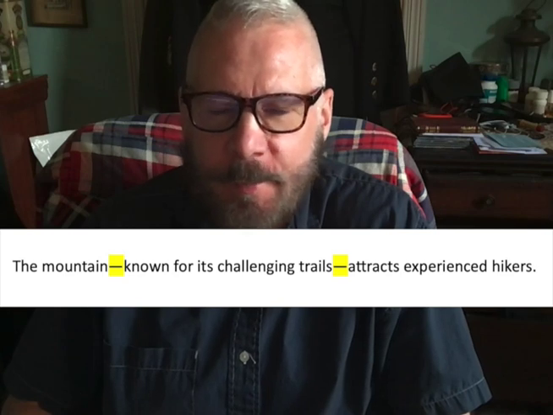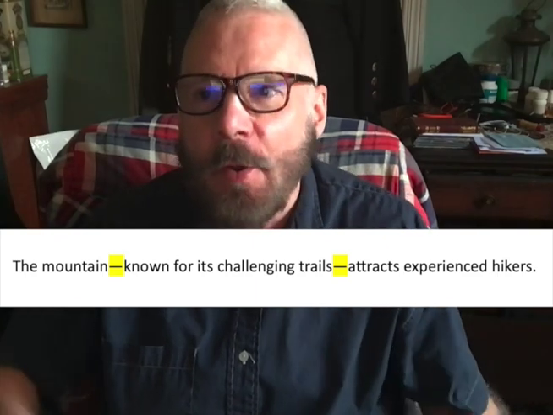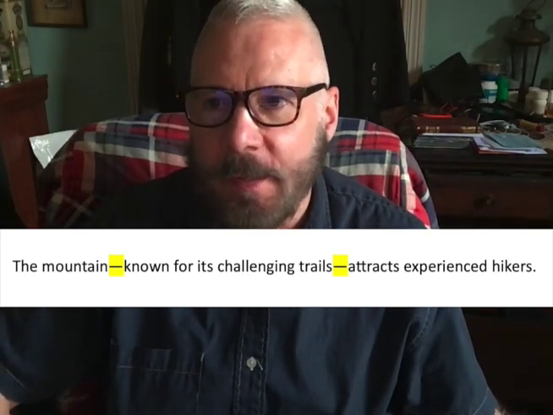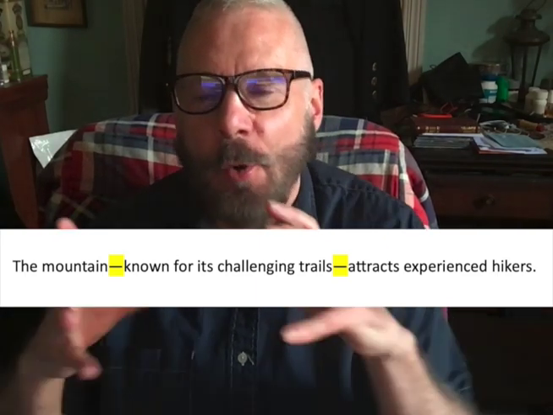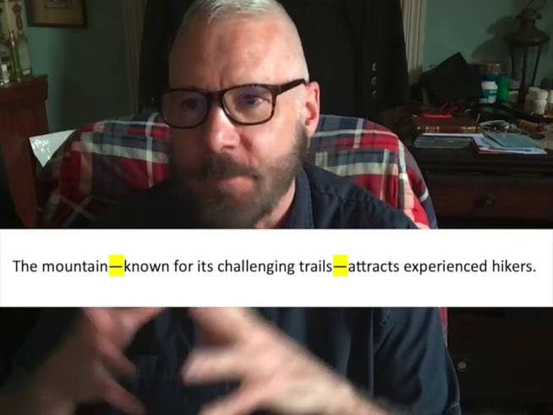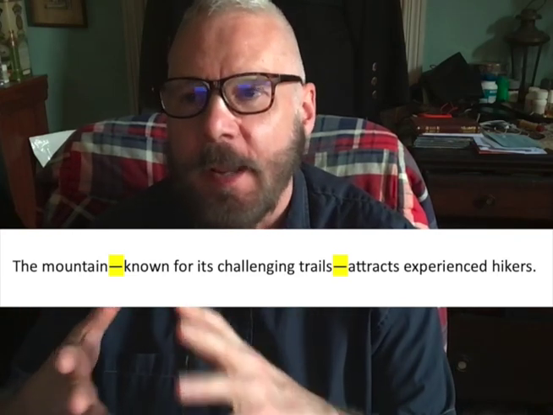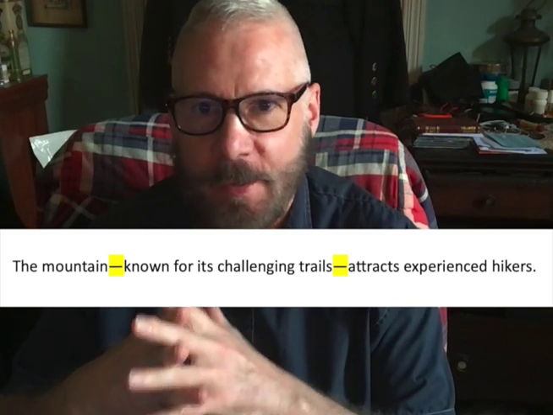Again, parentheses tend to subordinate information. It's additional information that appears not to be as important as the information in the rest of the sentence, whereas the dashes, and I've highlighted them in yellow here, draw more attention to the information that they surround and emphasize their importance.